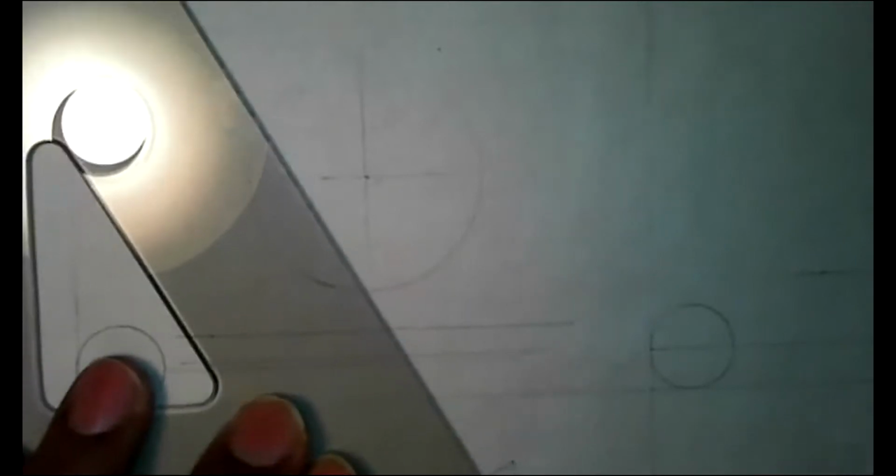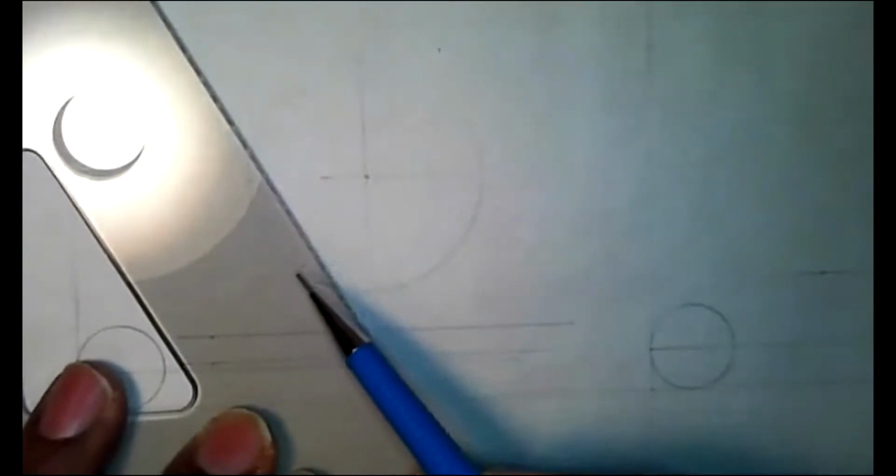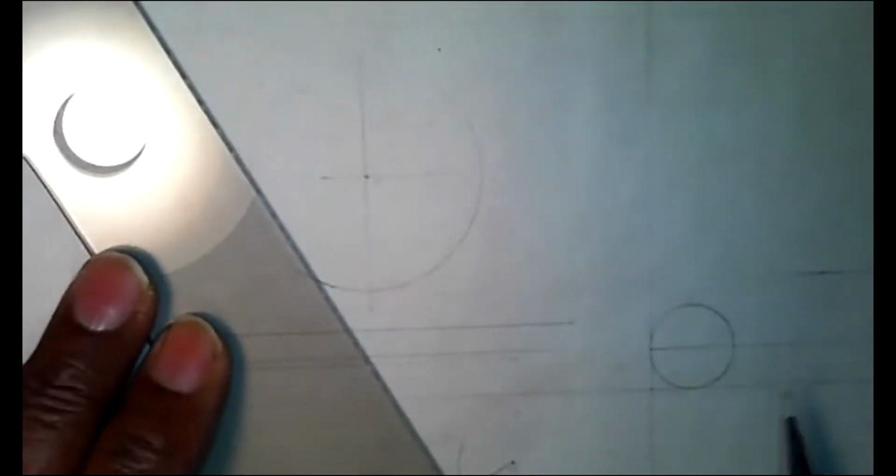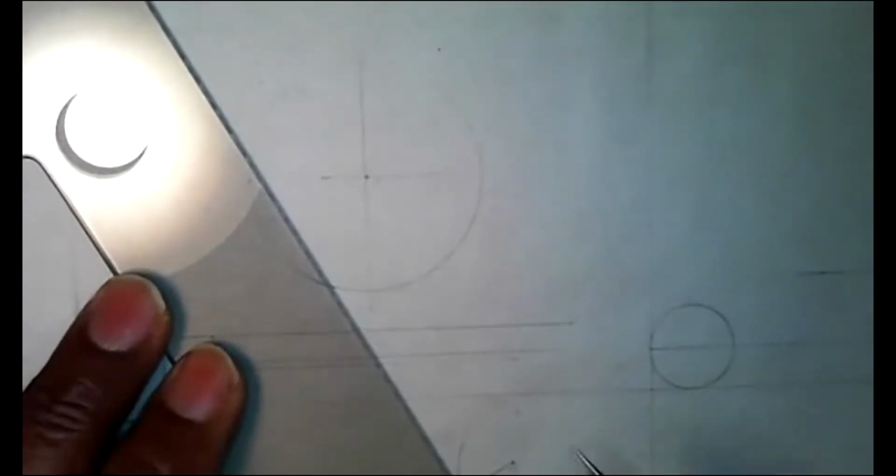Okay, and I'm going to use my 30-60 triangle to do that. So first thing I'm going to do is draw the chord. Again, I'm not worried about the length or anything like that. I'm coming over here. Can you see what I'm doing? Yes, you can. All right. So I'm just going to draw one chord using my 60-degree angle right here, this side of mine. So I'm going to draw this chord here.